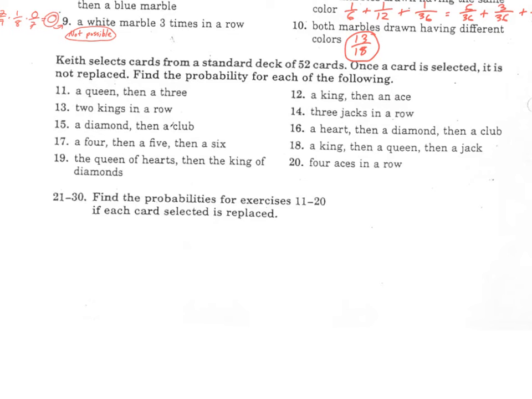They also come in suits. There are diamonds, clubs, hearts, and spades. I guess they don't say that in this one here, but there are 4 different suits, and if you do 52 divided by 4, you get 13. So there are actually 13 cards of every suit in here. That's basically all the information that you need to be able to do these problems.